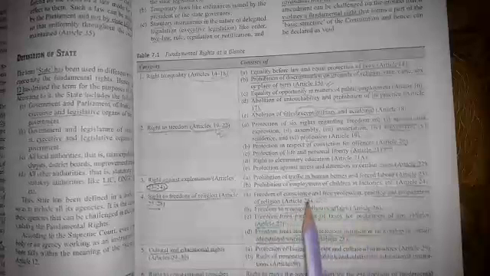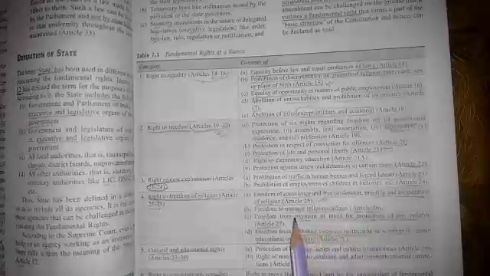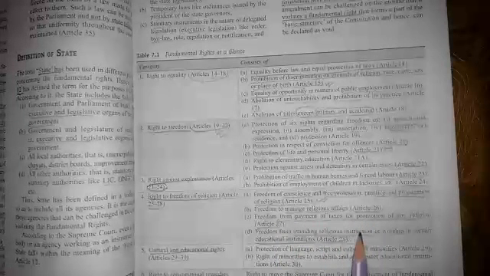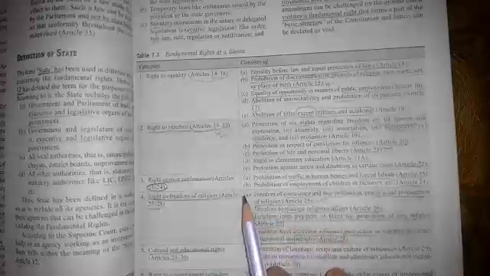So Article 25, propagate religion. Article 26, manage religious affairs. Article 27 deals with freedom from payment of taxes for promoting any religion. Article 28 deals with freedom from attending religious instructions, right? Every citizen is free in religious concerns, right? That's why lots of Babas are coming into the picture in India, right?